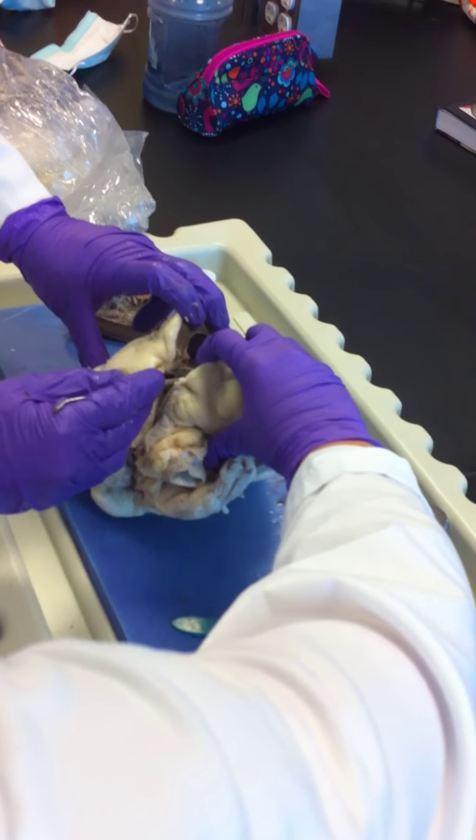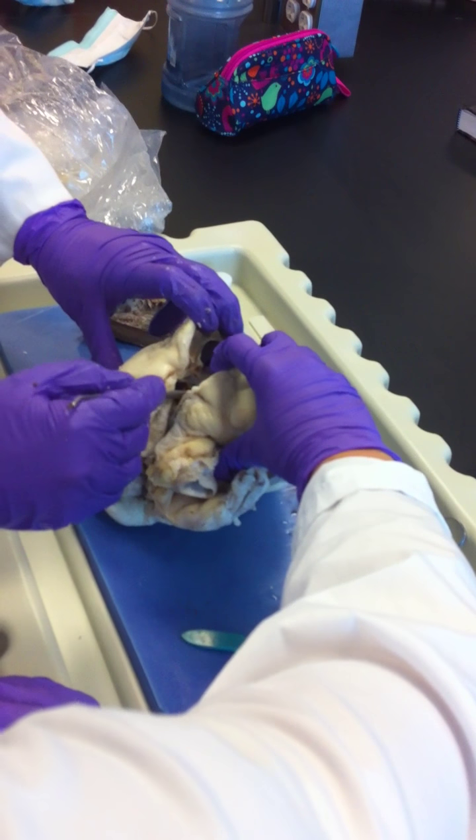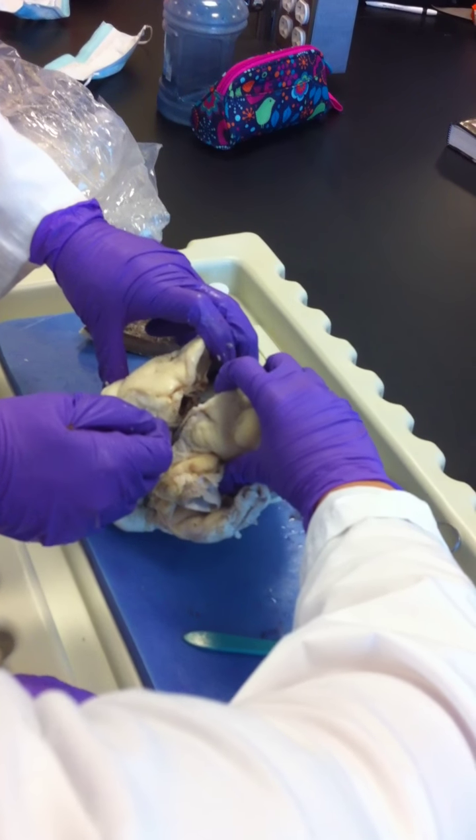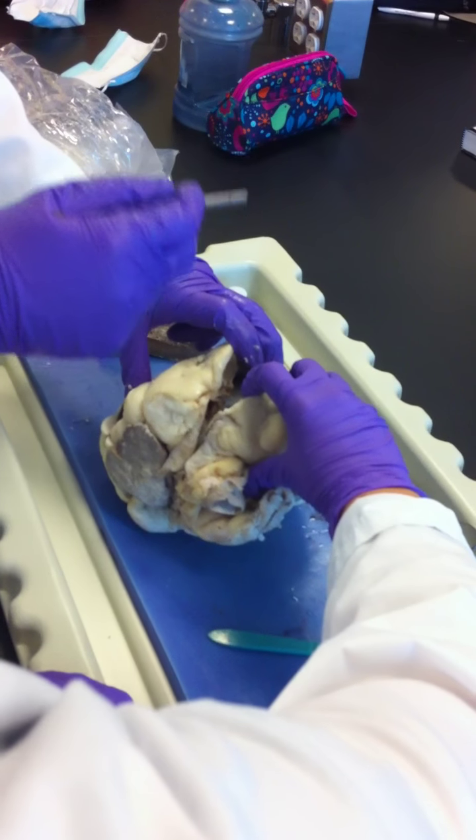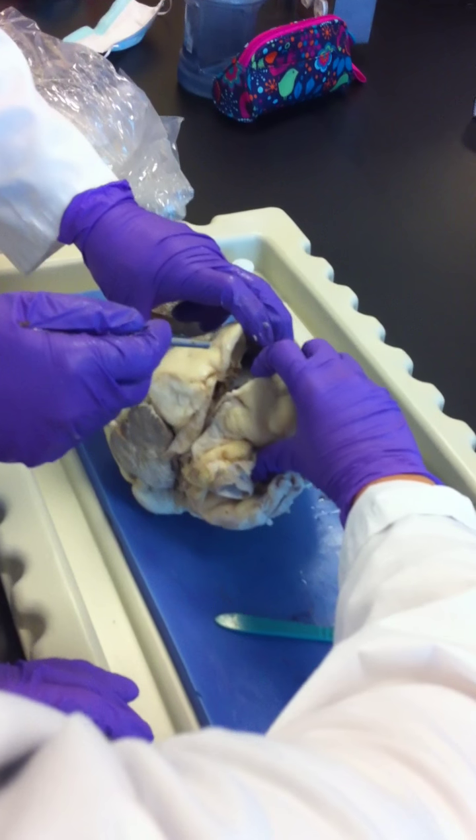Got it? Do you expect to see chordae tendineae here? No. You see chordae tendineae only in the ventricles. There we go. I'm gonna hold on.